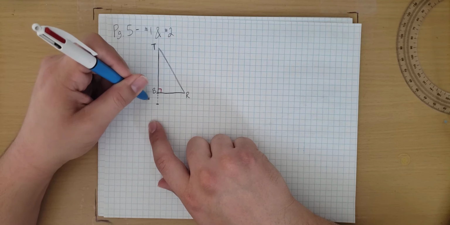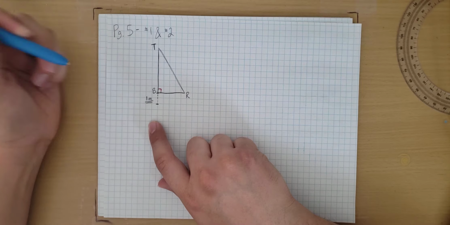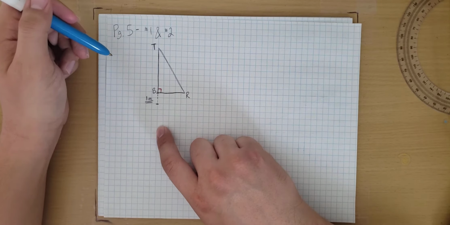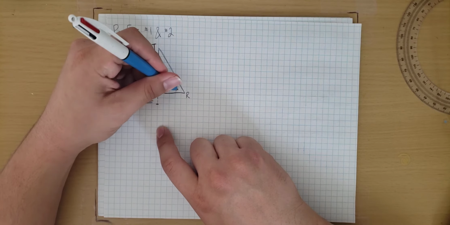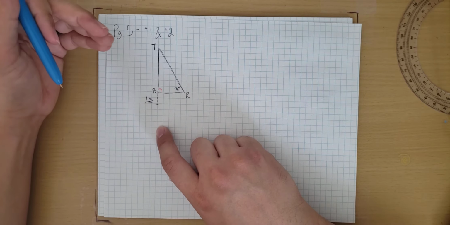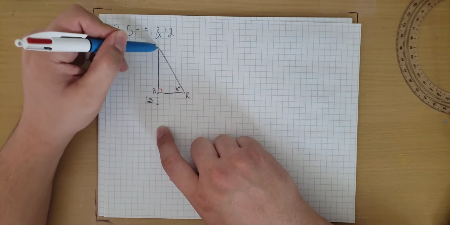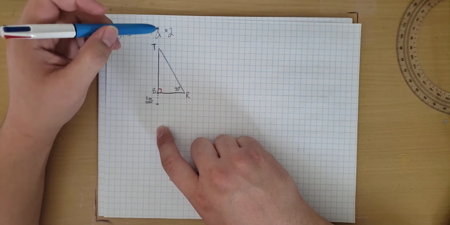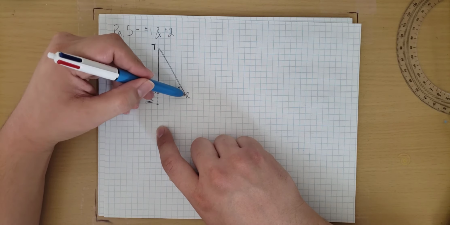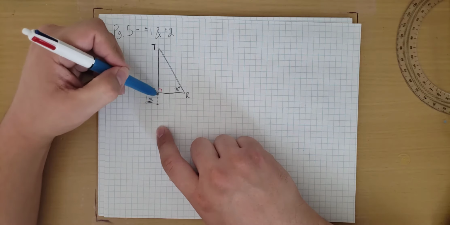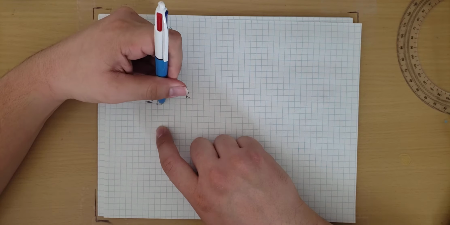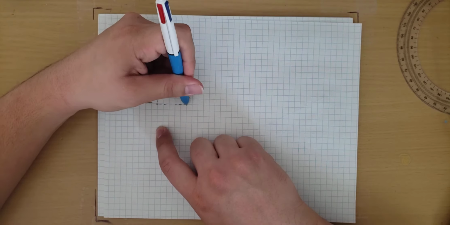That represents 1 meter. Okay, we know that this is 70 degrees because the question said that the bungee cord, which is represented by the hypotenuse here, extends from the top to Reagan's waist at a height 1 meter above the ground.